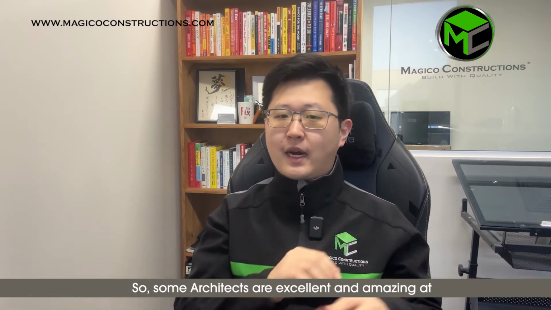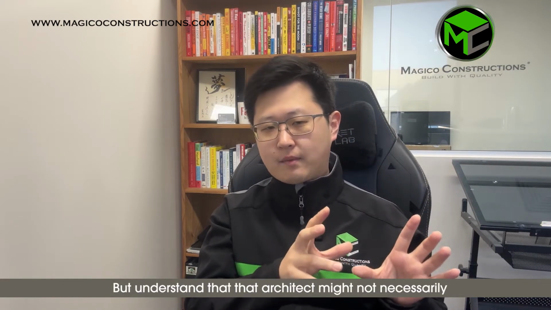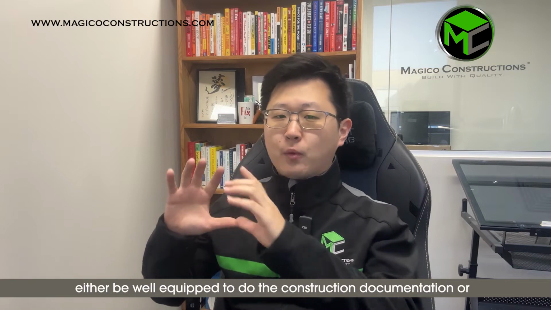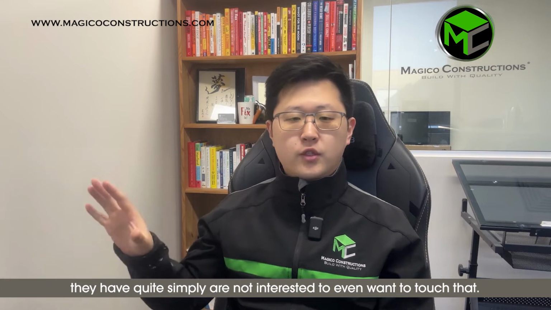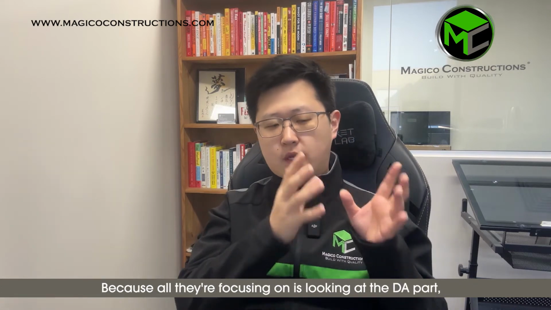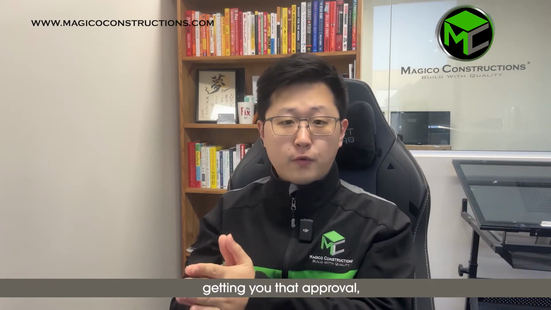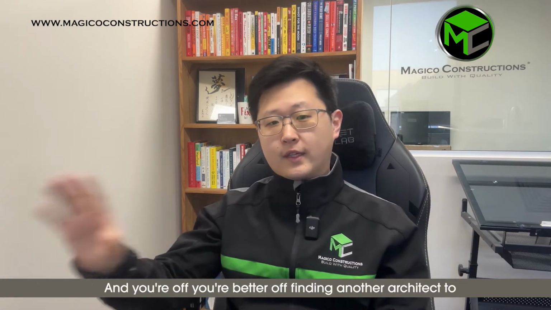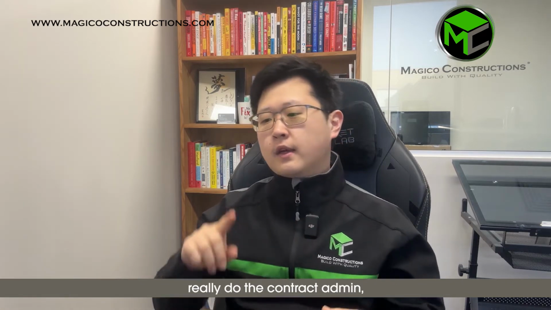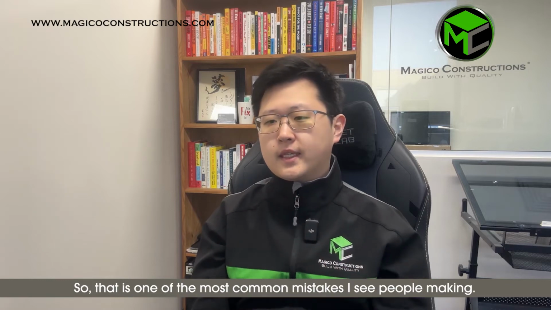Some architects are excellent and amazing at getting you DA approvals, but understand that that architect might not necessarily be well equipped to do the construction documentation, or quite simply they are not interested in wanting to touch that, because all they're focusing on is the DA part: getting projects, doing the design concept, submitting to council, getting you that approval, and as far as they're concerned, that's their part. They're done with it. You're better off finding another architect to really do the contract admin as well as the construction documentation. So that is one of the most common mistakes I see people making.